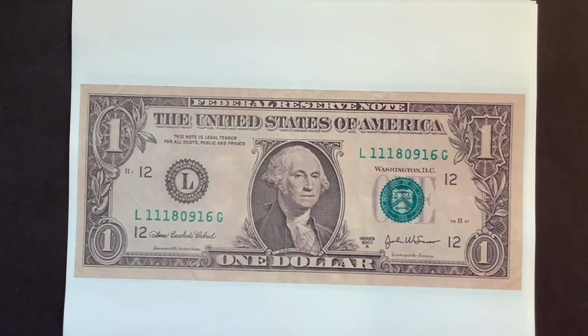He was an American political leader. He was also a military general, a statesman, and of course the founding father. And he led the Patriots' victory in the nation's War of Independence. He was the father of our country. He established the U.S. Constitution and a federal government.